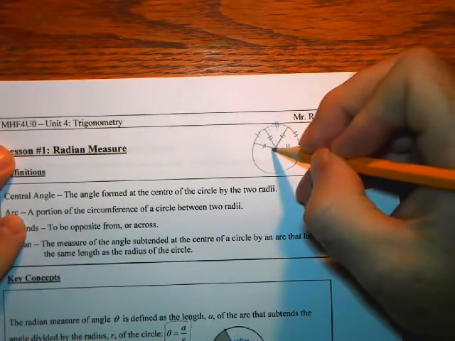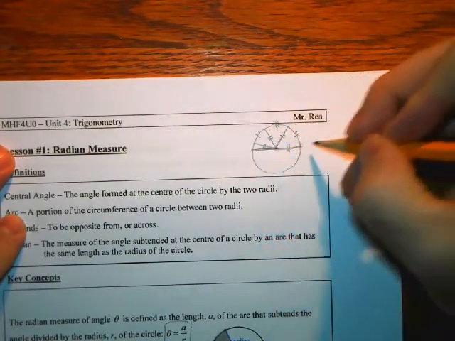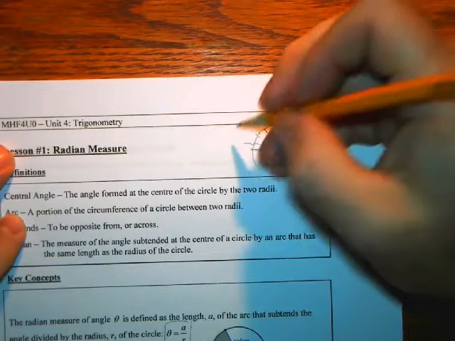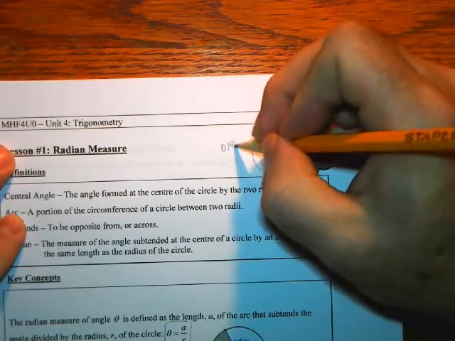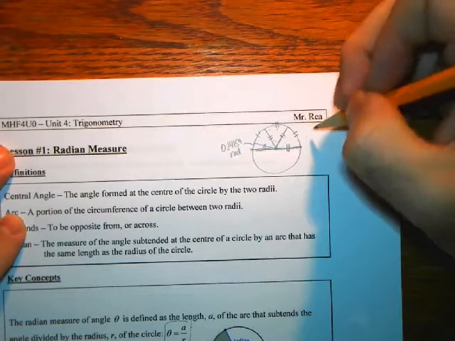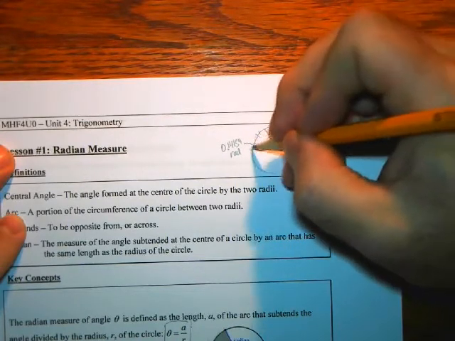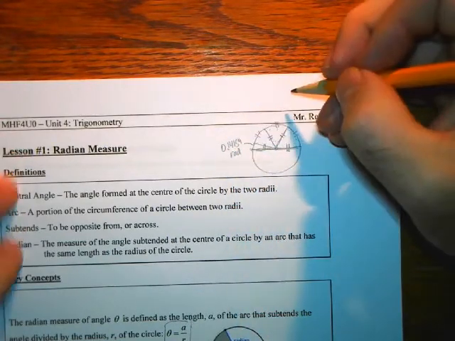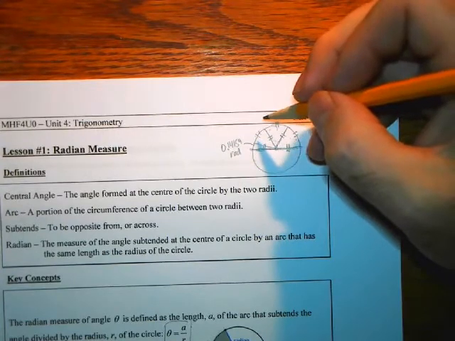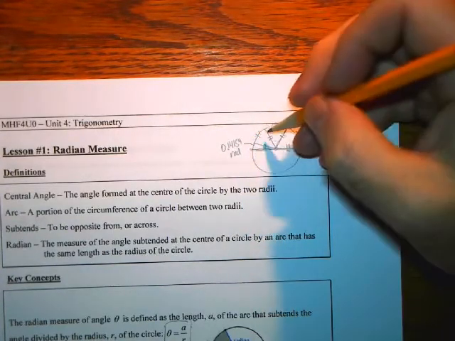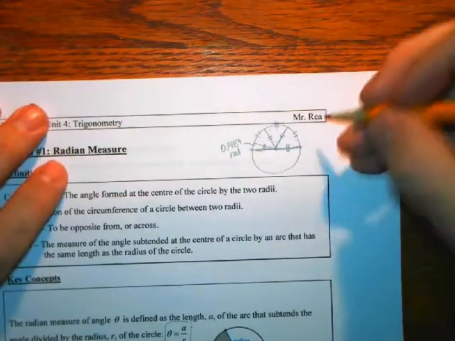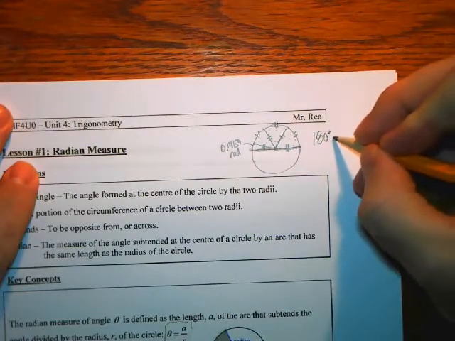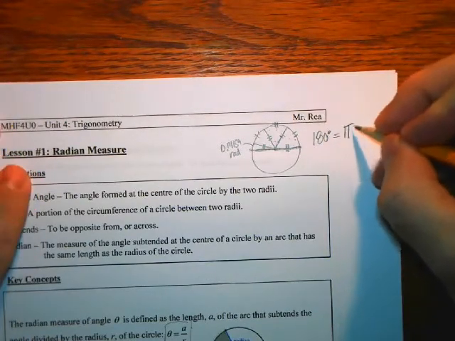Now, if I was to draw a straight line to basically make this into a semicircle, what we find out is that this is 0.14159 radians. So we've got 1 radian, 2 radians, 3. So a total of 3.14159 radians, and that number that we just said, 3.14159, that's pi. So basically, from that, we know that 180 degrees is equal to pi radians.